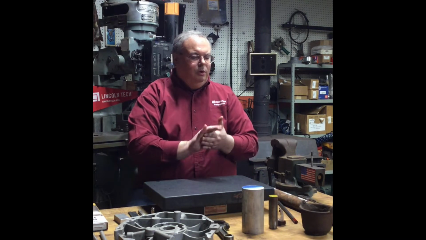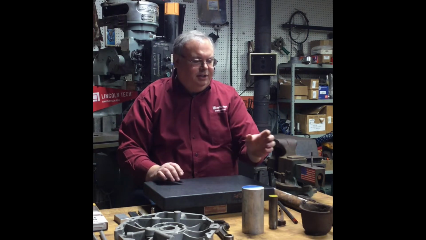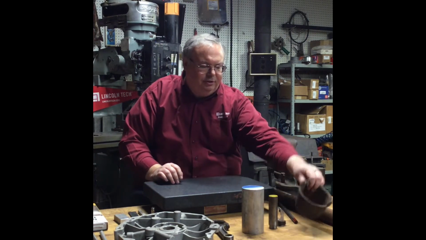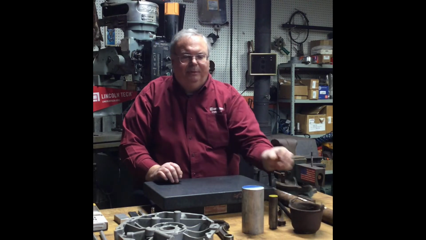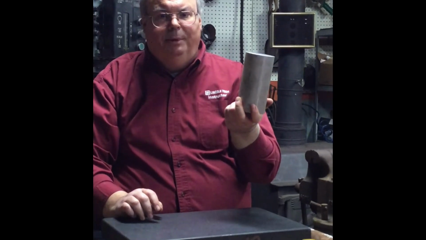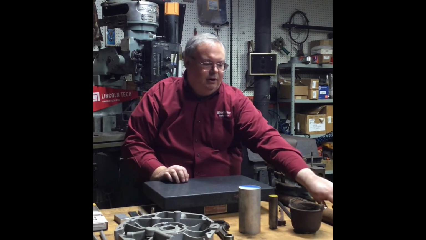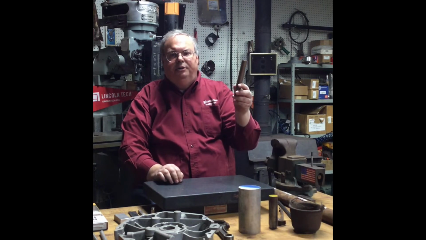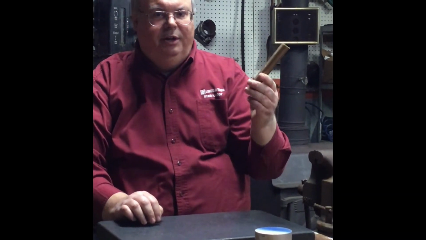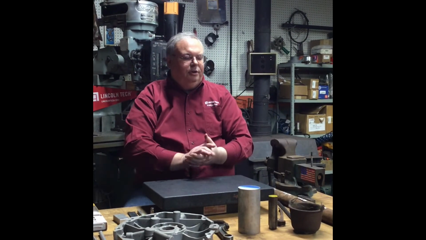So we're looking at ferrous versus non-ferrous. The presence of rust would indicate a ferrous material. A non-ferrous material might be an example of aluminum. Aluminum, you're not going to find any signs of rust on it. Another non-ferrous material is brass and bronze. No rust present on those.